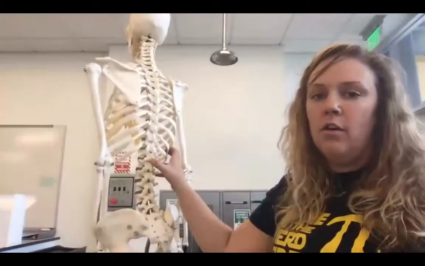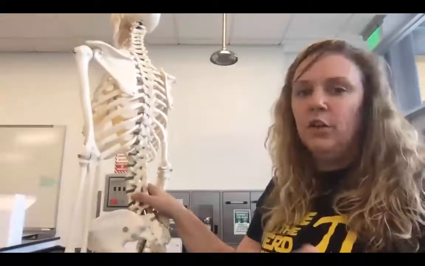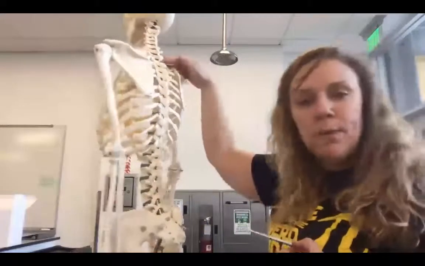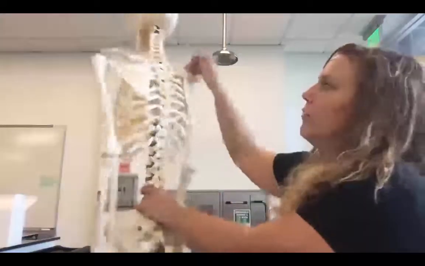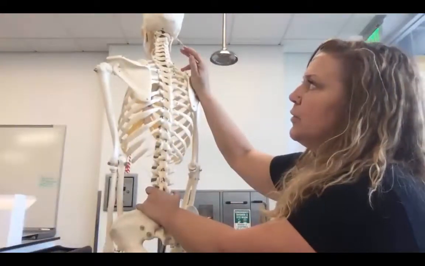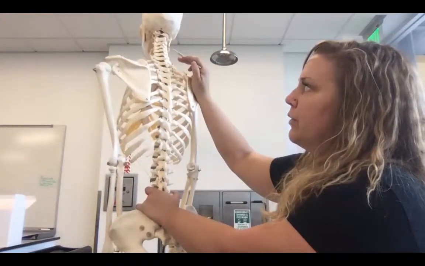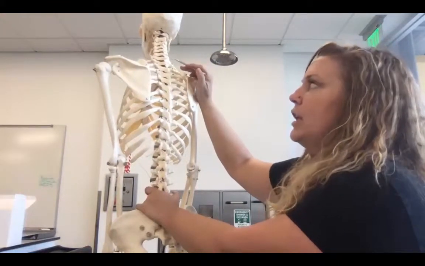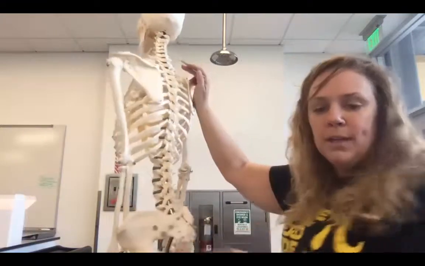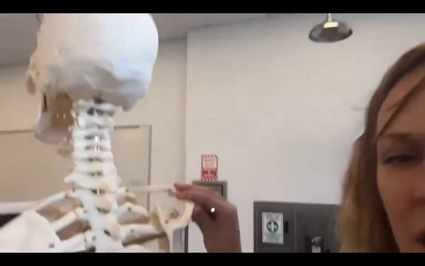I know I jumped a little bit here, but let's look at this. The first 7 basically stop up here about the shoulder region. Here's the first one, C1, C2, 3, 4, 5, 6, 7. You can see there is a big difference between how they look.